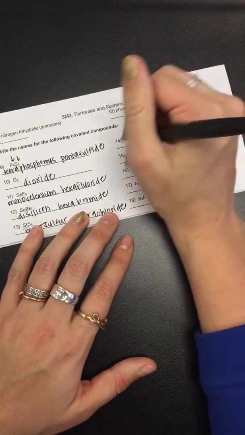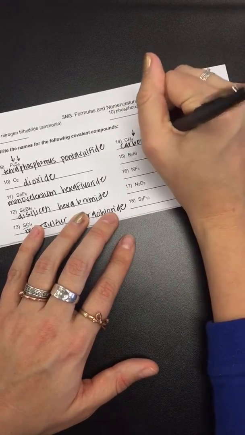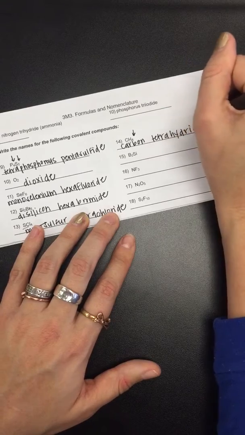Carbon, C, we don't see any numbers, so you just write carbon. We do see a number for hydrogen, that would be 4, so tetra. And then we don't write hydrogen, we write hydride.